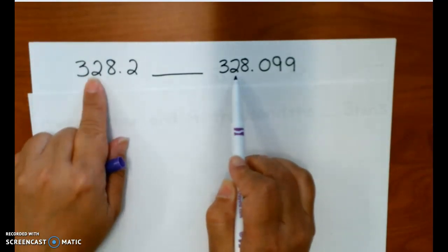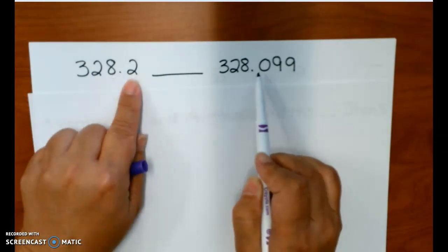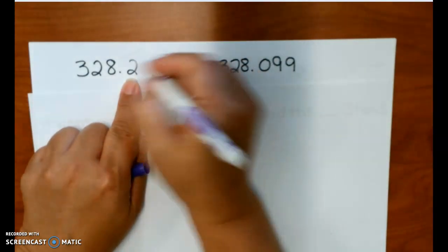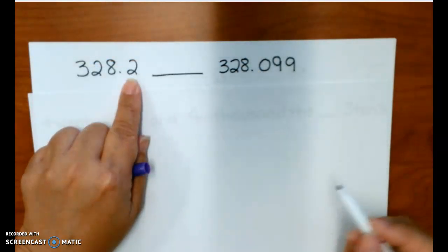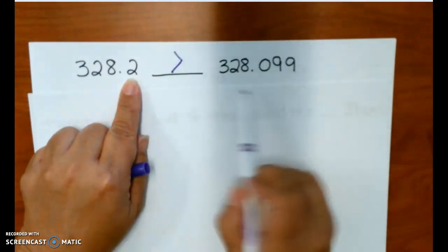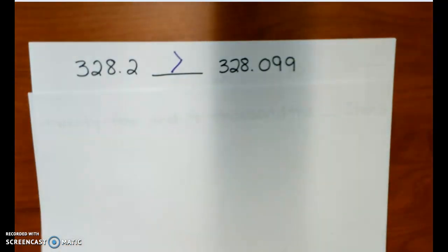Or tens are the same, sorry. Ones are the same. Tenths, I have 2 and I have 0. So which one's bigger, 2 or 0? 2 is. So 328 and 2 tenths is greater than 328 and 99 thousandths.